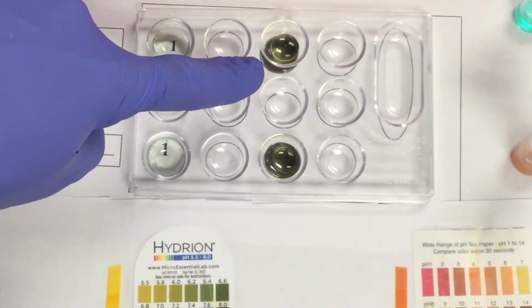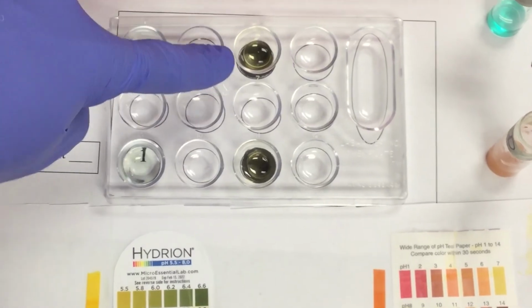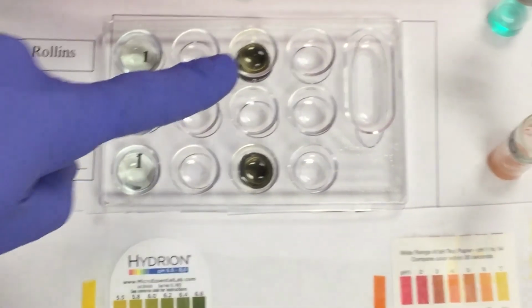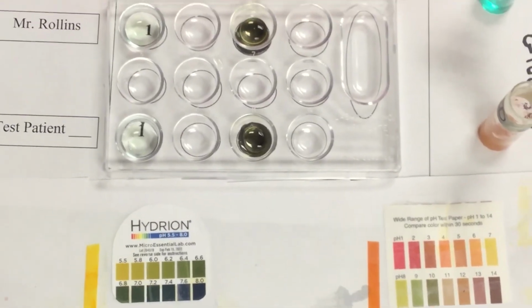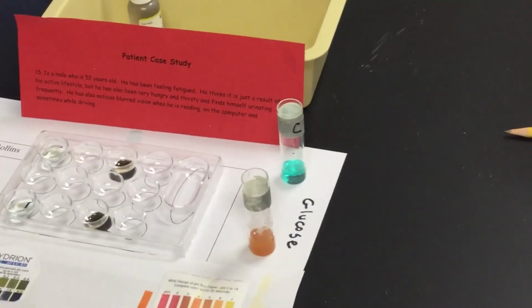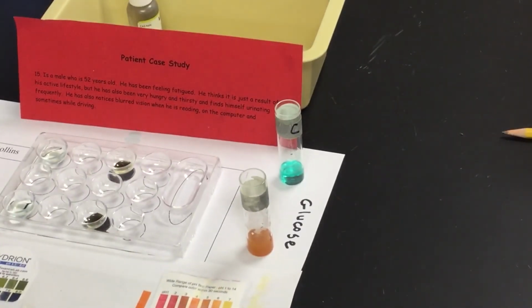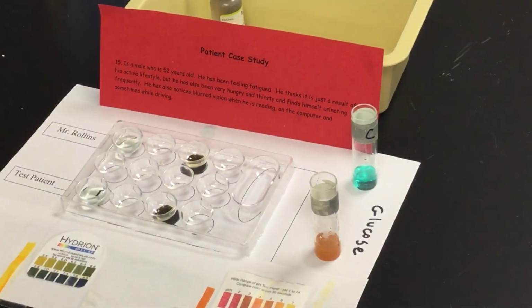Same thing with chlorides, which is well number 3. If this was positive, it would have turned a cloudy white, because it will form a white precipitate in there. So we know Rollins is negative for chlorides, as well as your test patient is negative for chlorides. That should help fill in the rest of your chart. The only other bit you have left is to go online and look at the microscopic view of what the urine would look like underneath the microscope. You're going to copy and paste it right into your data chart, and that should give you enough information to analyze what patient number 15 has wrong based on the analysis of the urine.